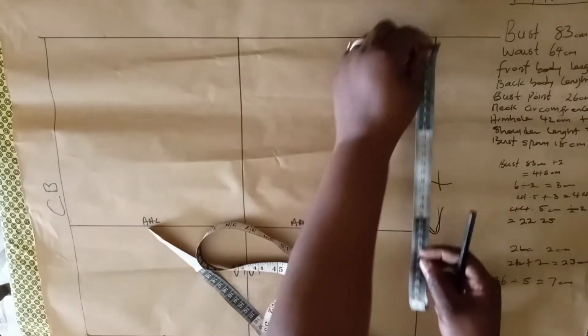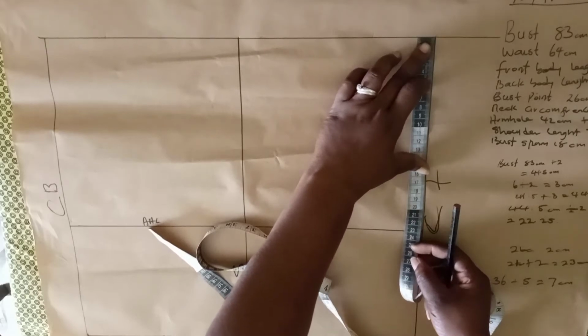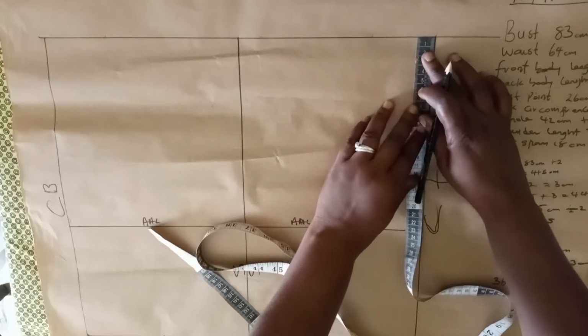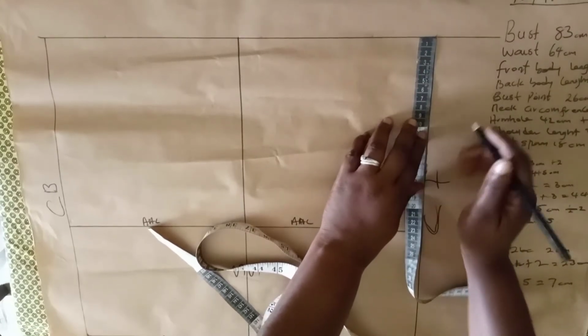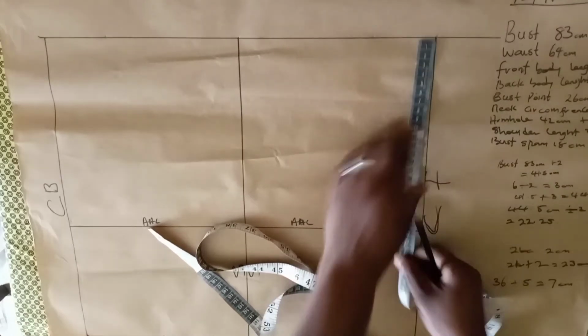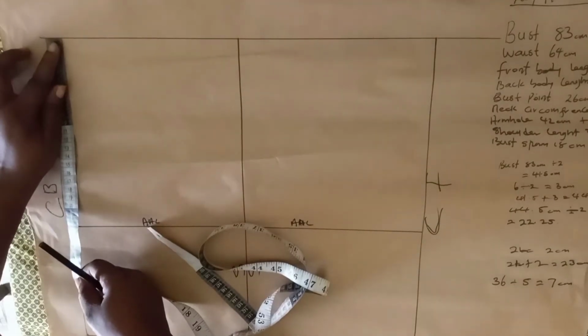That is why I want to increase my neck depth by adding 1 centimeter to it to give it an overall shape, which is going to be 8 centimeter, and the back is going to be 2 centimeter.